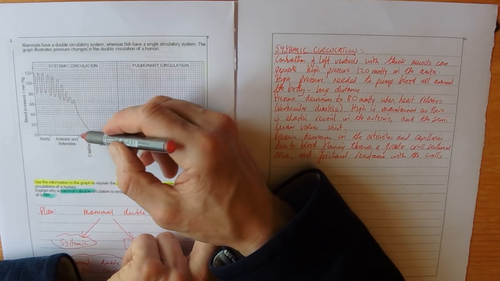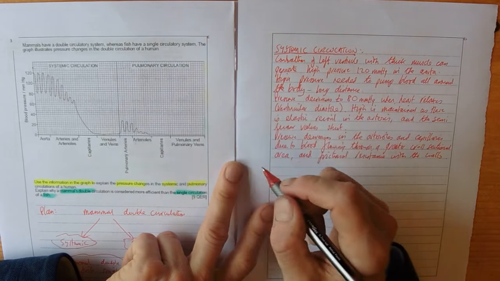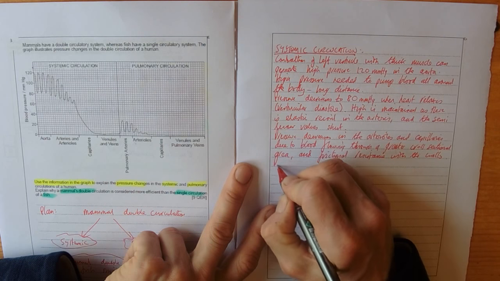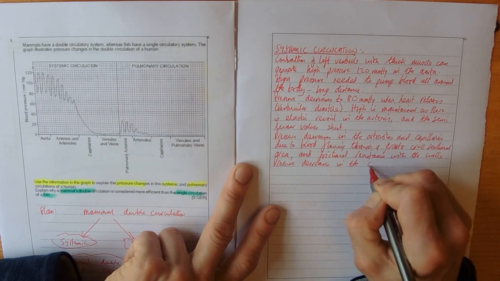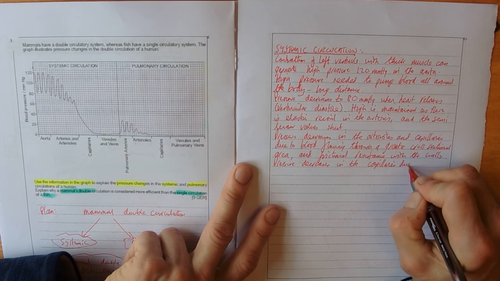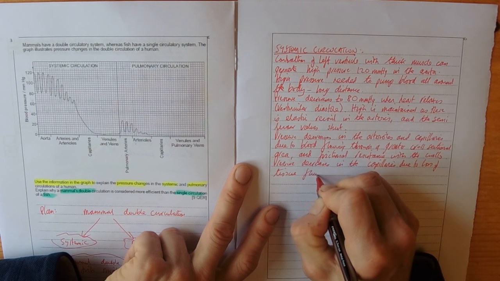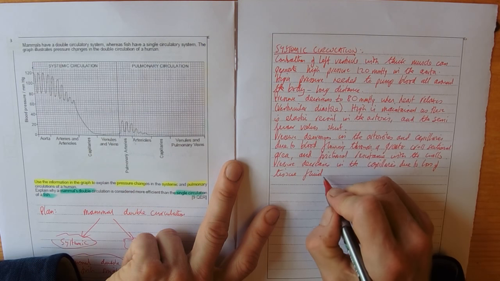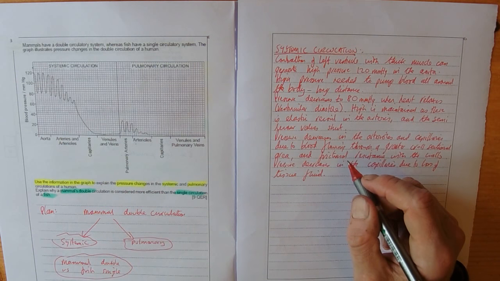And in the capillaries, then we are losing fluid from the capillaries, losing tissue fluid. So pressure decreases in the capillaries due to loss of tissue fluid. And that's necessary for diffusion of gases and so on. So that's why that's happening.